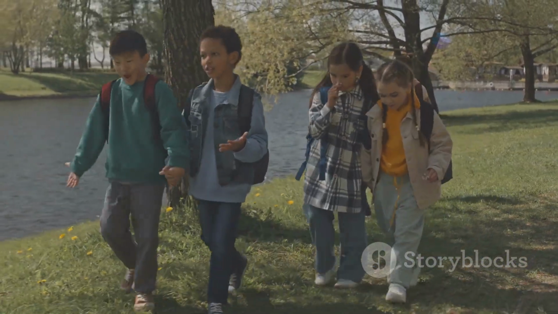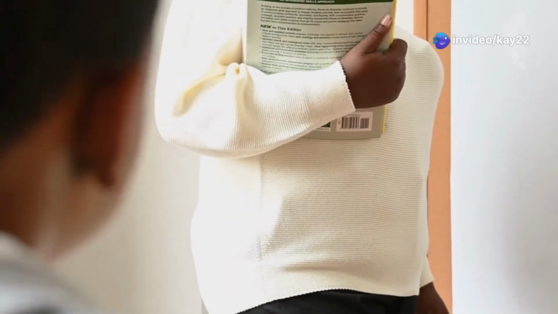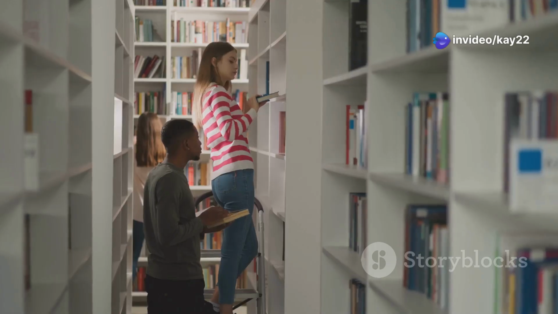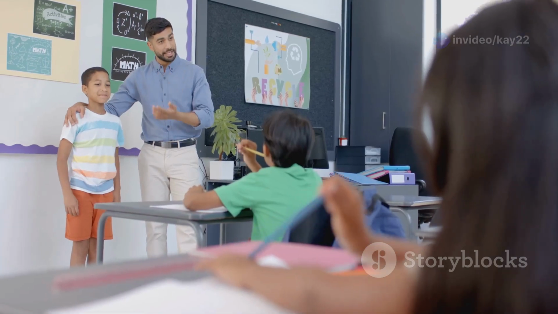B. Object pronouns are used as the object of a verb or preposition. Examples. John called me last night. I gave the book to her. The teacher praised us for our work.